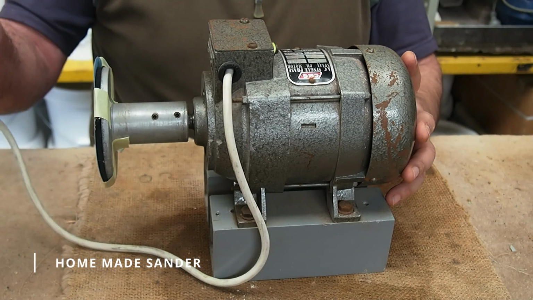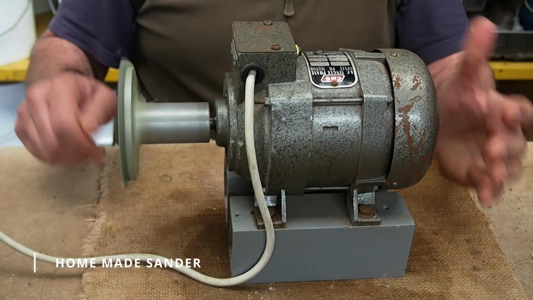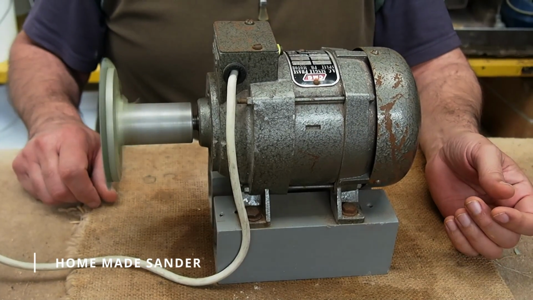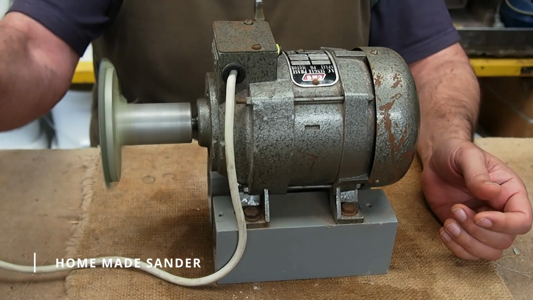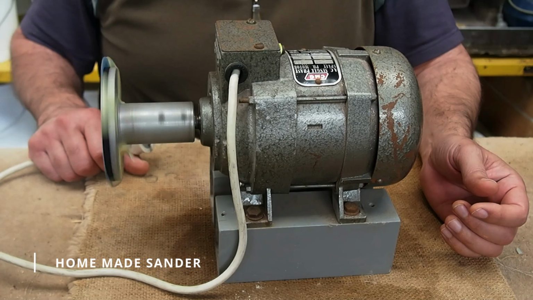And if I just plug this in, you'll be able to see how quiet this unit is. It is fairly quiet, and I like that about my machines. If you're going to be using something like this for a long period of time, you don't want to be putting up with a lot of noise.